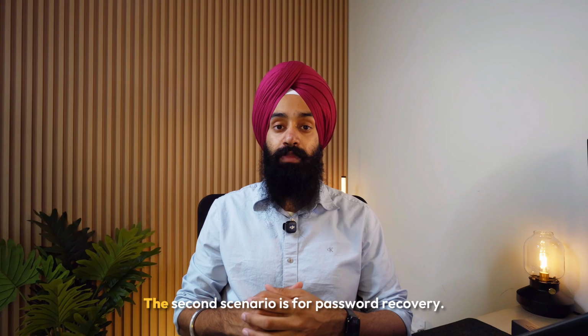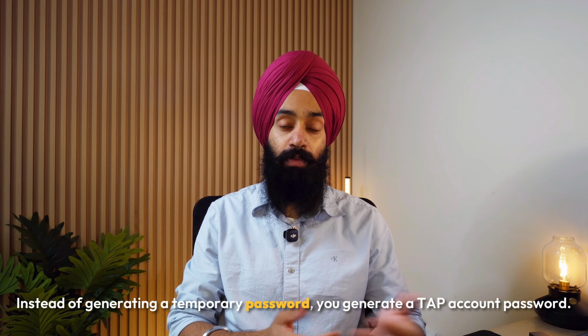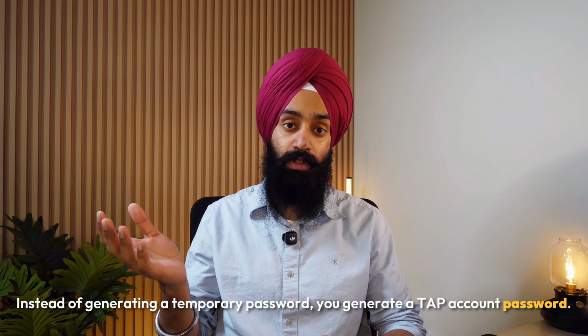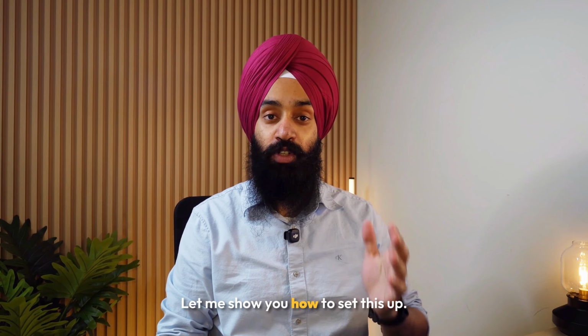The second scenario is for password recovery. If the user is completely logged out of their account, instead of generating a temporary password, you generate a TAP password. That way they can log in and set up their MFA and other security keys. Let me show you how to set this up.